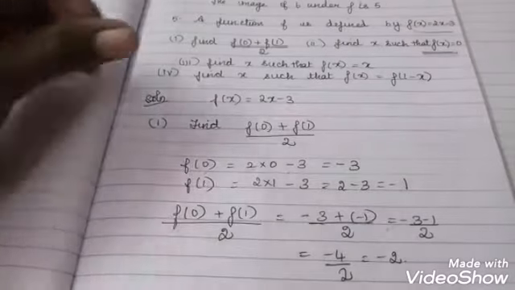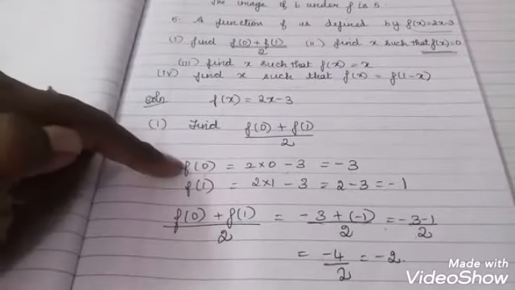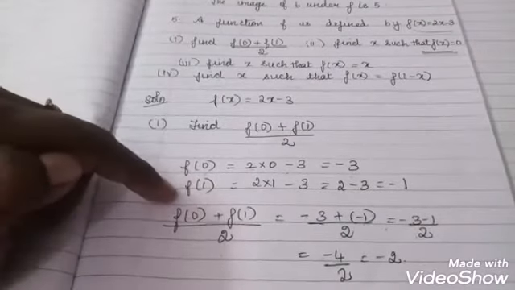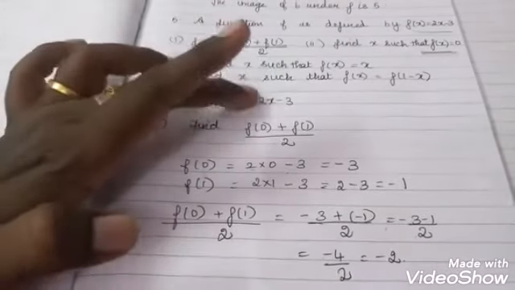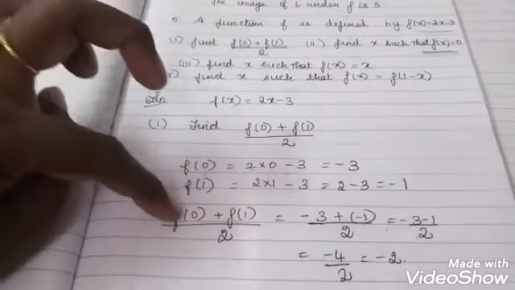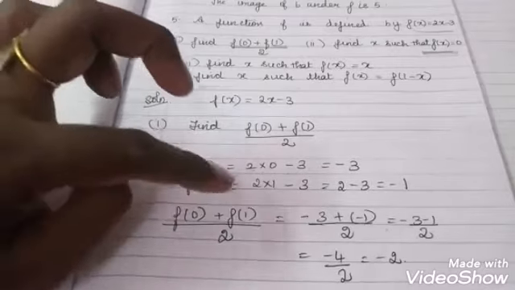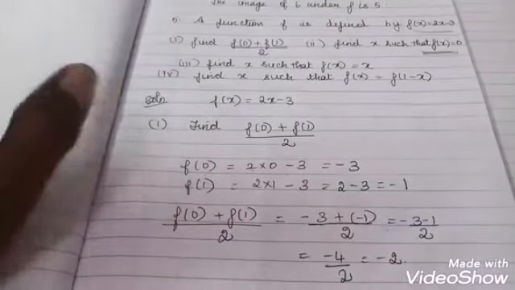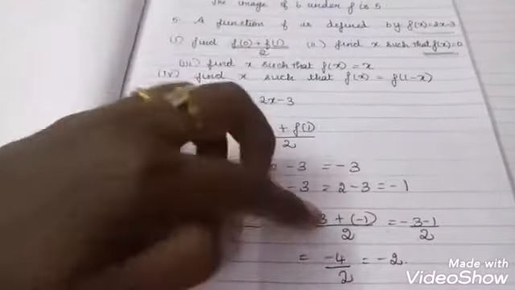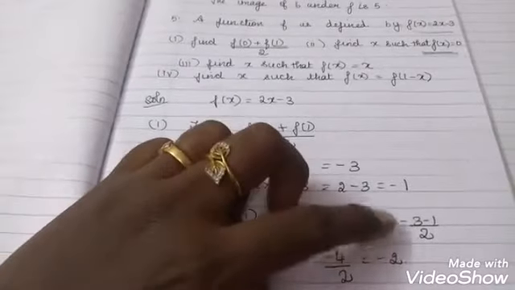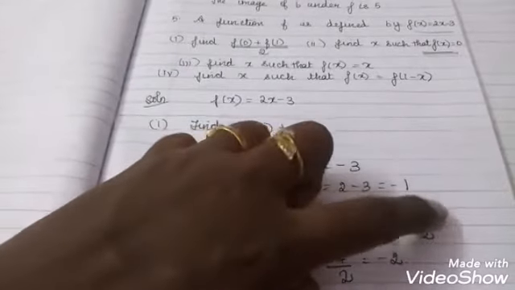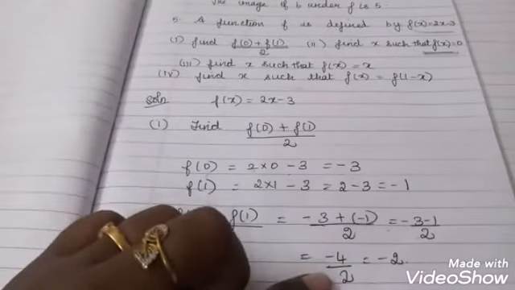Okay. So very simple. Just find the value of f of 0, find the value of f of 1, substituting in the given function, and then after that find f of 0 plus f of 1 by 2. That's all. Substitute it. Minus 3 plus minus 1 by 2, which is equal to minus 3 minus 1 by 2, which is equal to minus 4 by 2, equal to minus 2.